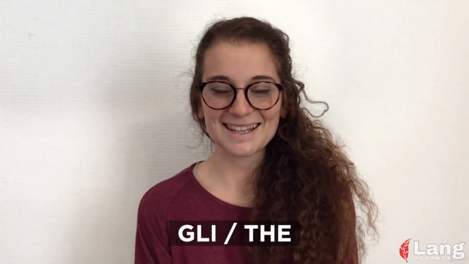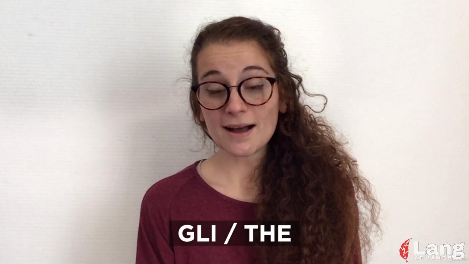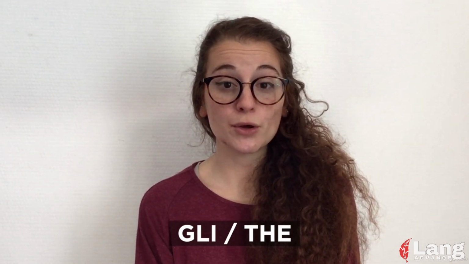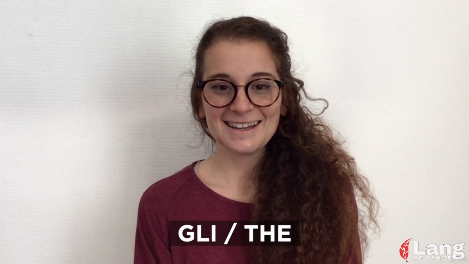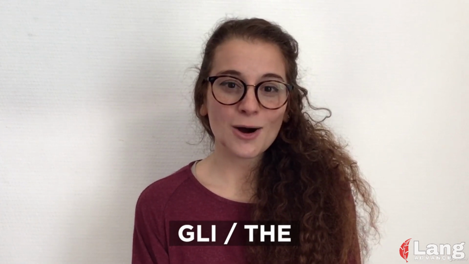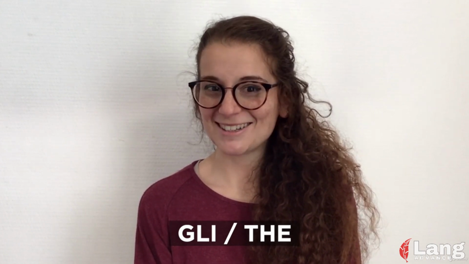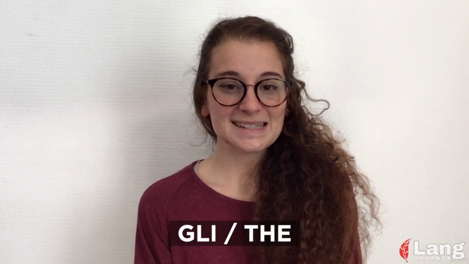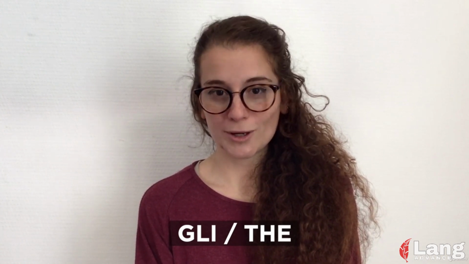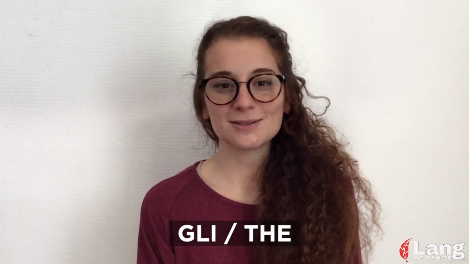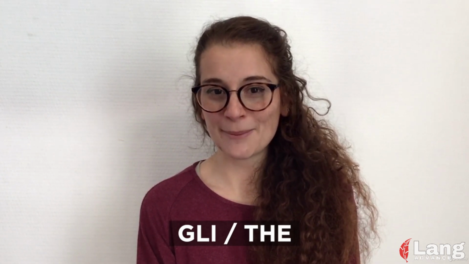So the first one is gli, just basic, G-L-I. And it's actually an article. It corresponds to the in English. Well, in English it's quite easy because we only have the as an article. In Italian we do have 6 articles, and specifically gli is an article that is used for plural words. I remind you that we have done tons of courses regarding grammar, so if you want to know more about them, just focus on them. Here we're going to focus on pronunciation, otherwise this course will last like 40 hours.